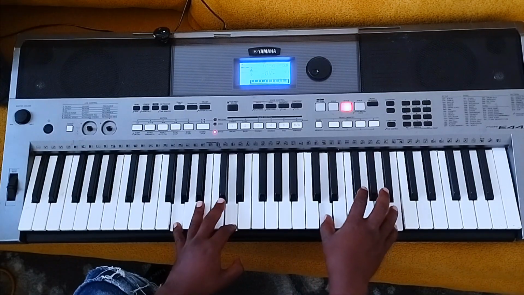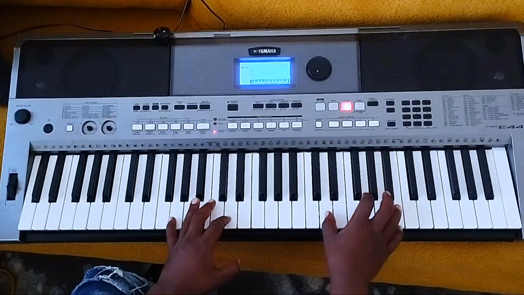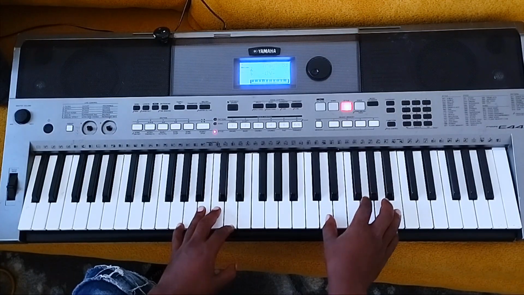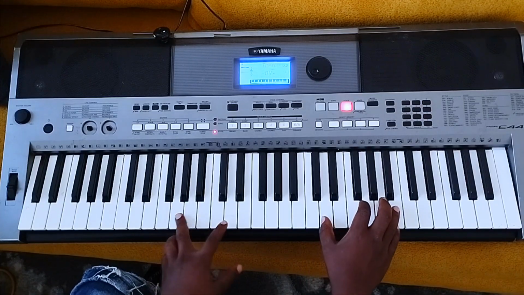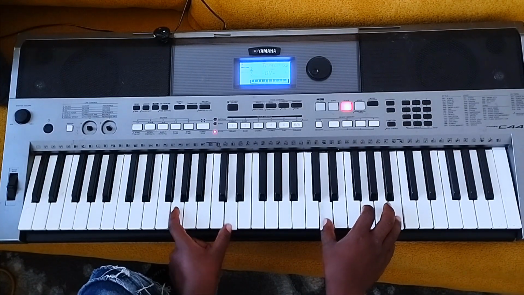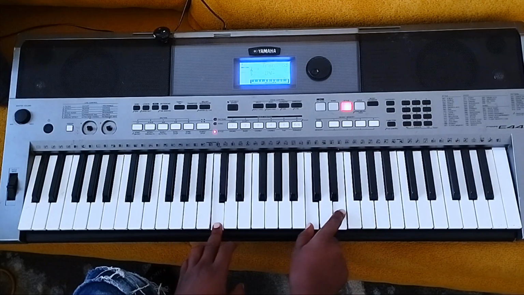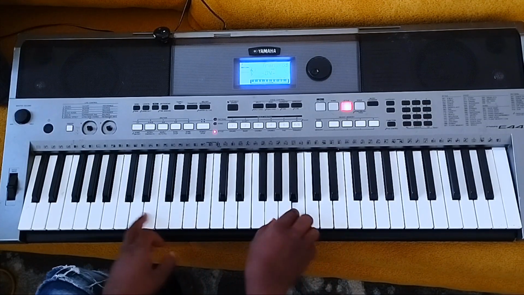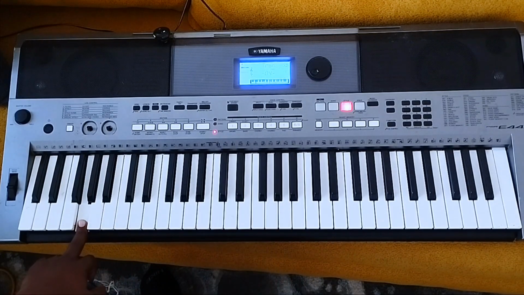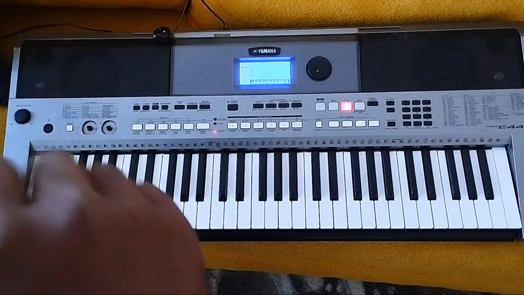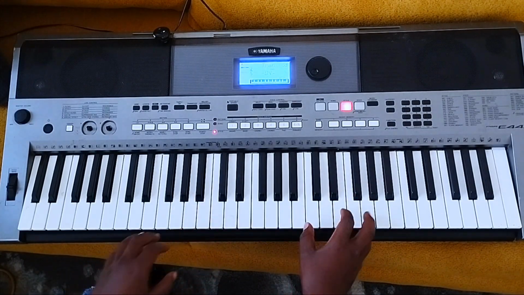And then you hold these two like this. Start. See like that. All right, let's go on. I hope you are learning something.